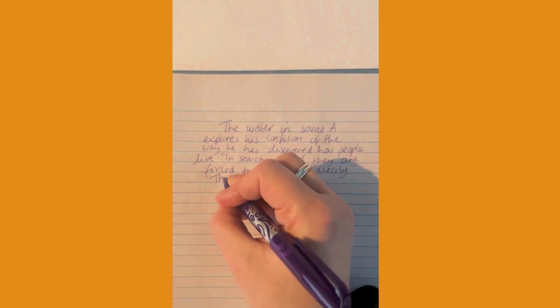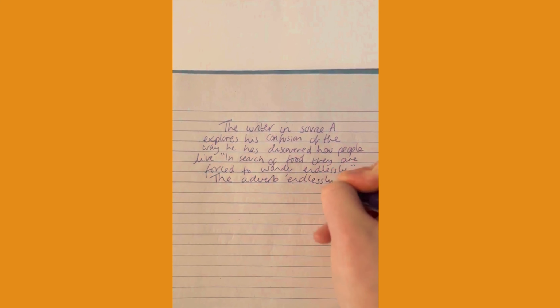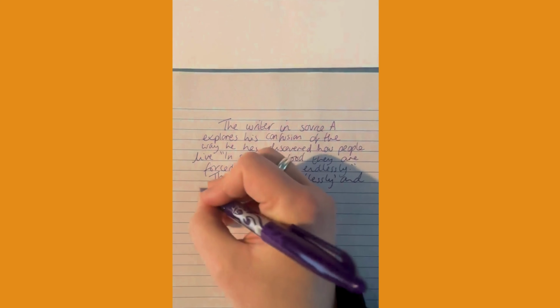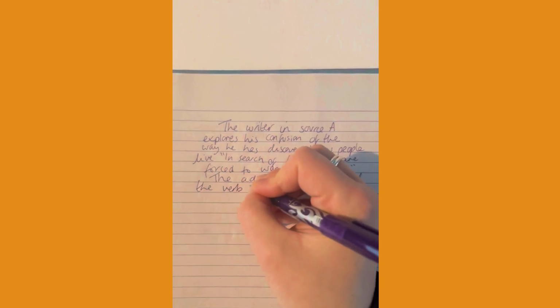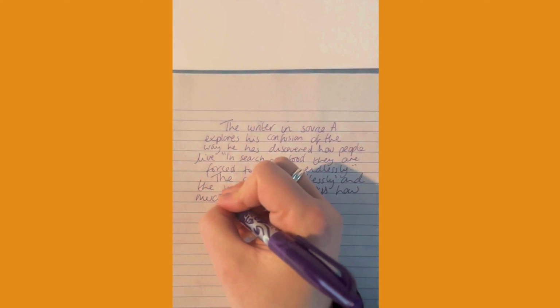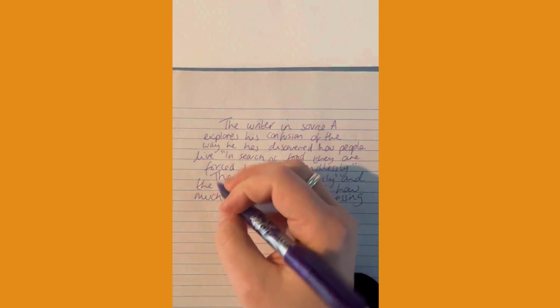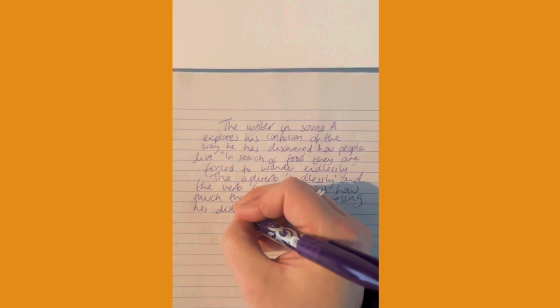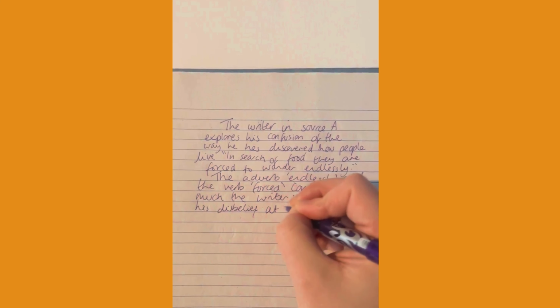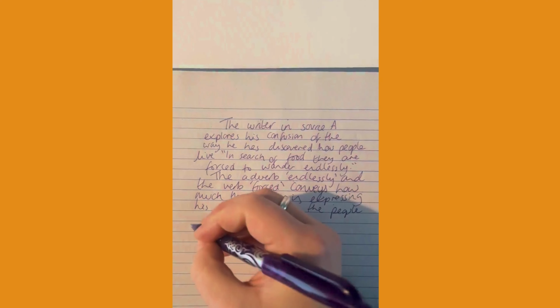We also made notes that the adverb endlessly and the verb, because we picked both out if you remember, the verb forced, conveys how much the writer is expressing his disbelief at how the people live.